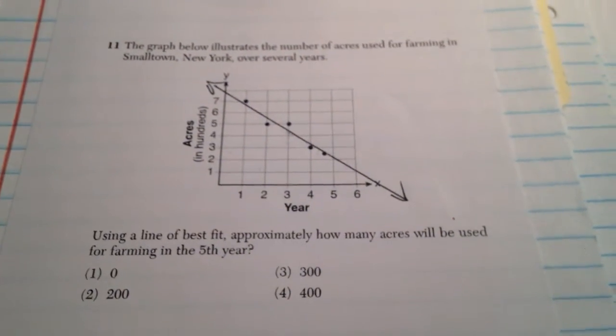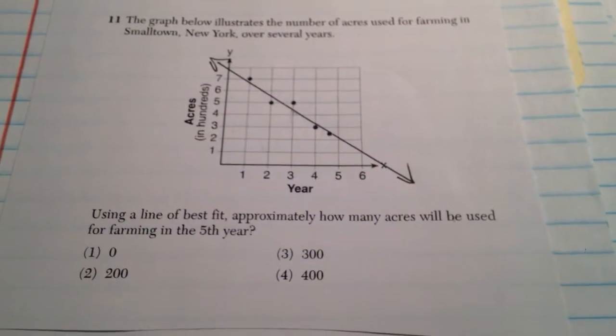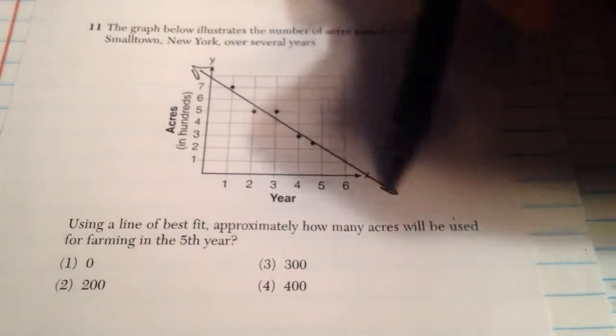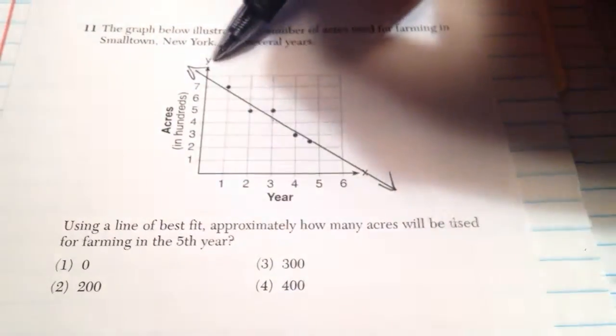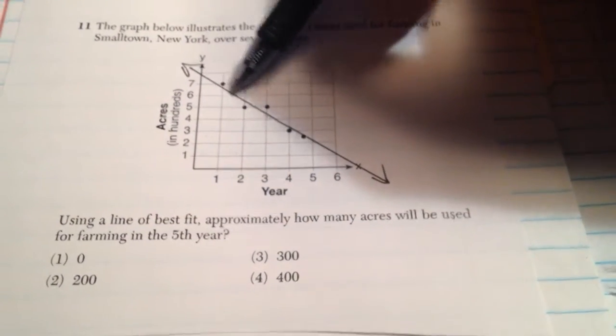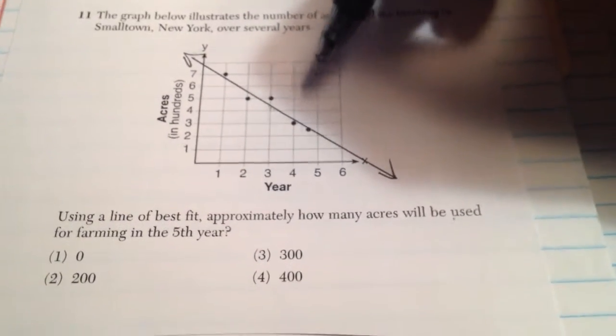In number 11, they ask you to find the number of acres for farming after 5 years using a line of best fit. I just sketched this line through the data. Remember, a line of best fit is a line that goes through the center of the data to the best of your ability. We do not connect the dots. That is not a line.